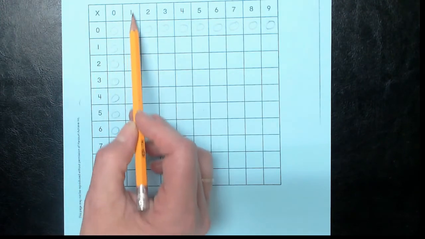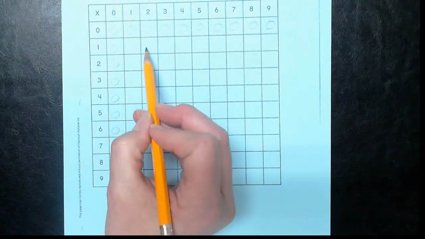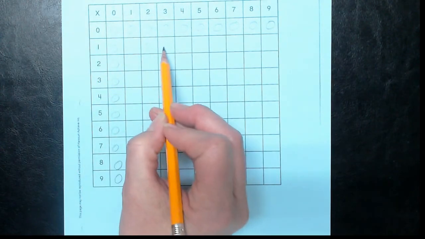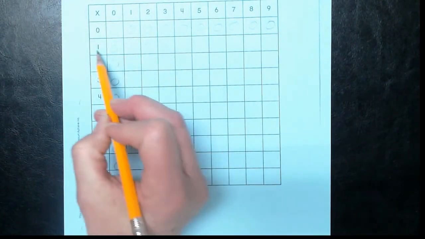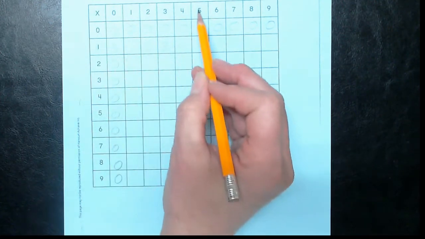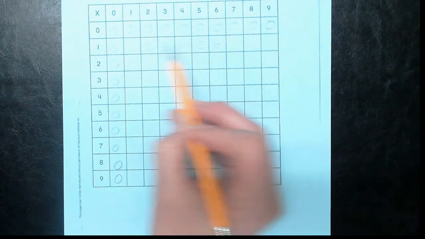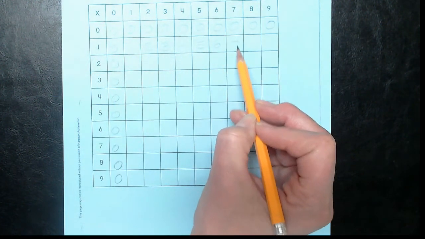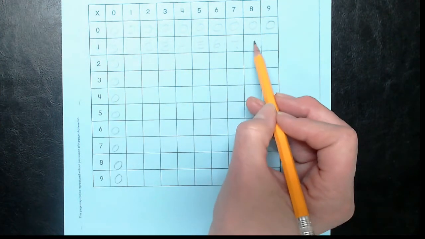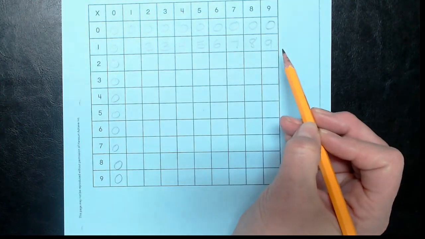All right, next we're going to do times ones. 1 times 1 is 1. 1 times 2 is 2. 1 times 3 is 3. 1 times 4 is 4. 1 times 5 is 5. 1 times 6 is 6. 1 times 7 is 7. 1 times 8 is 8. 1 times 9 is 9.